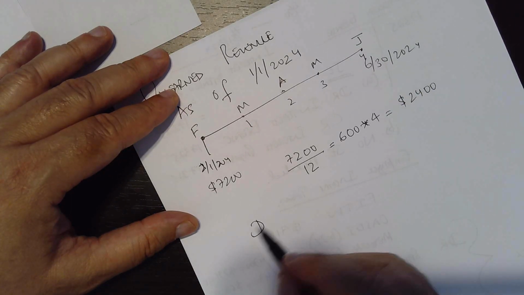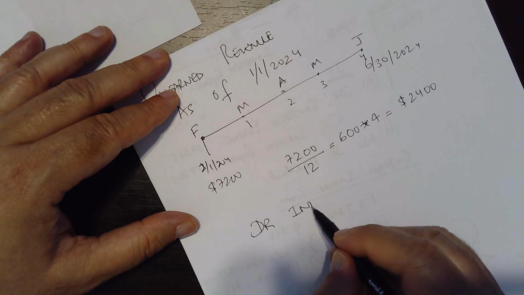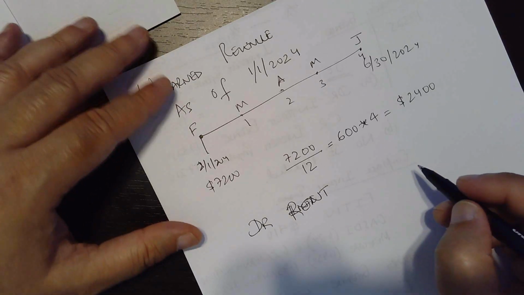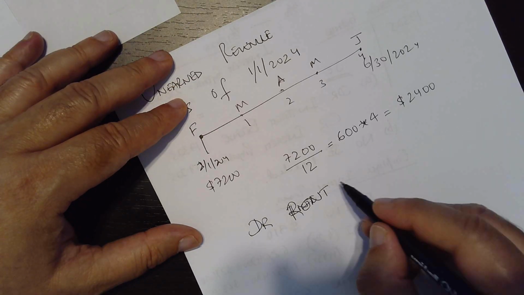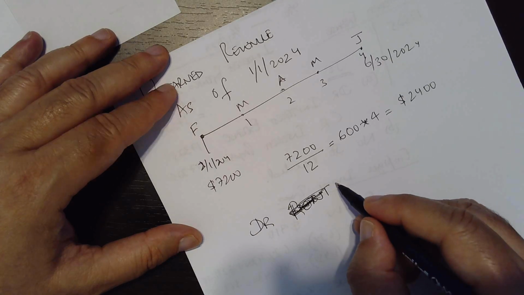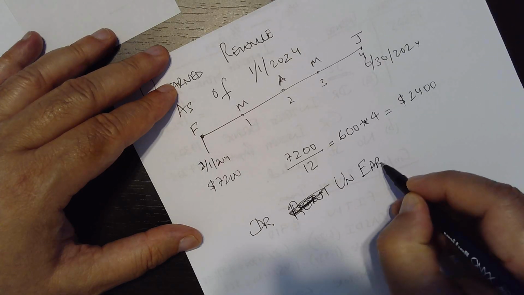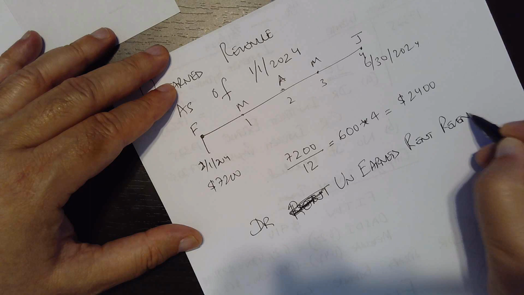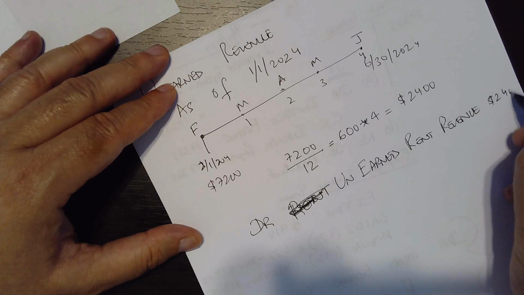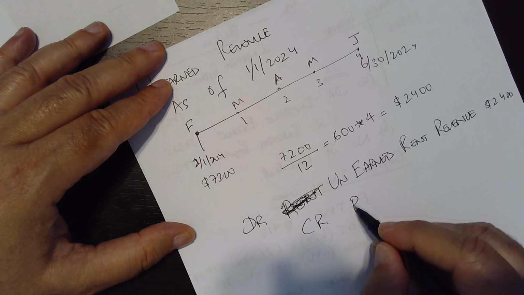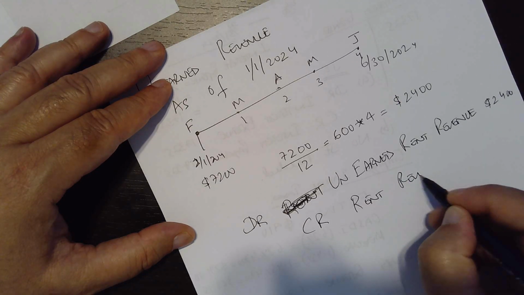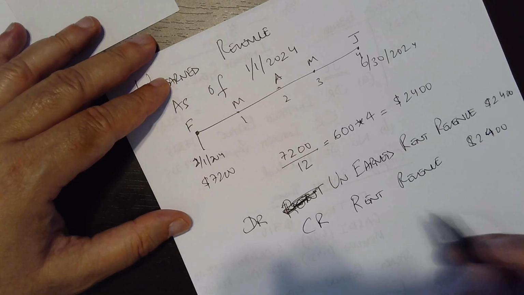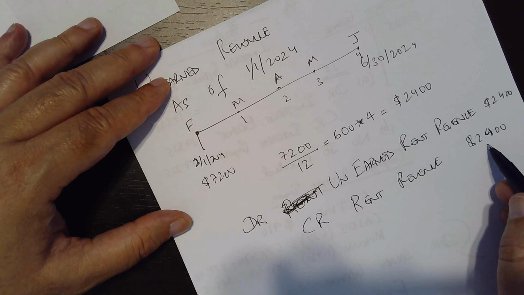So you can say that debit unearned rent revenue of $2,400, and you're going to credit rent revenue of $2,400. So now you have earned rent revenue of $2,400 in this month.